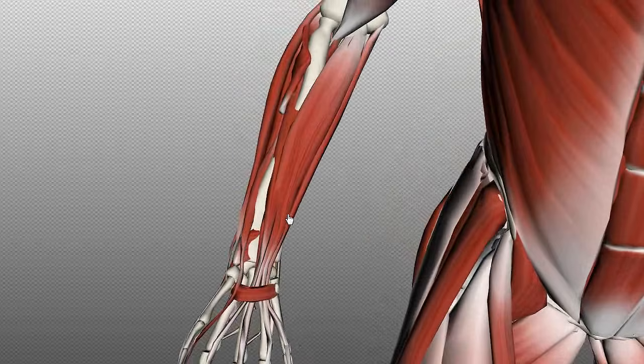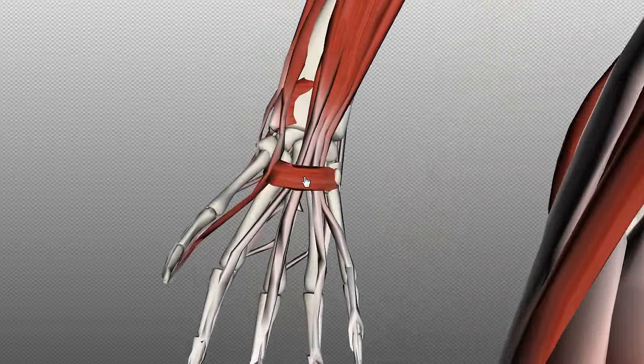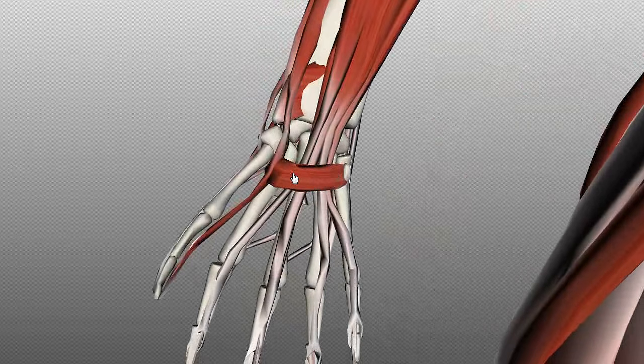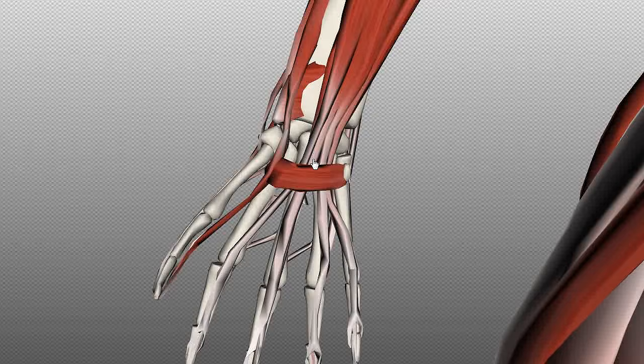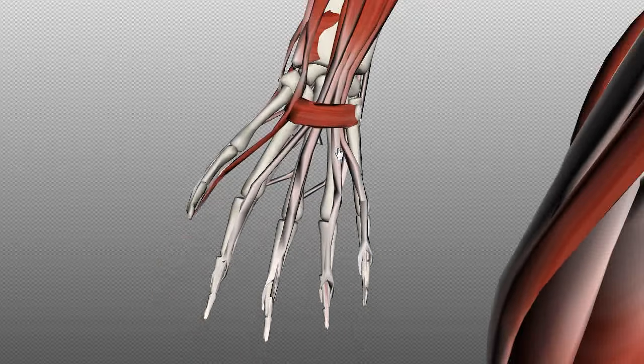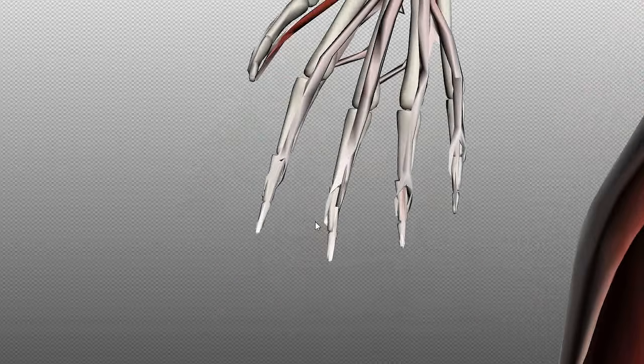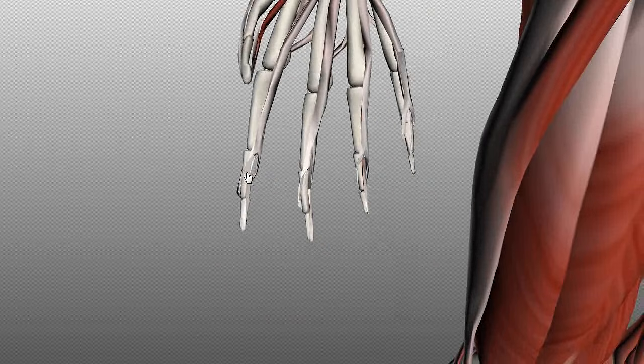It then runs down, and you've got these four tendons which pass through the carpal tunnel. So the carpal tunnel is this space between the flexor retinaculum and the carpal bones, and the median nerve passes through this, and when the contents of the carpal tunnel get compressed, you get muscle weakness and loss of sensation. And I'll talk a bit about that in another tutorial. So you've got these four tendons of the flexor digitorum superficialis which run through underneath the flexor retinaculum, and they insert onto the middle phalanx of the index, middle, ring and little fingers.